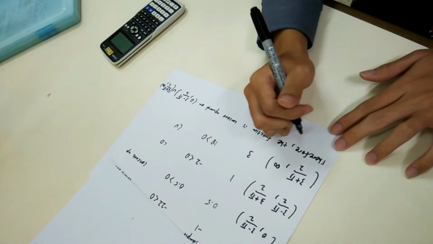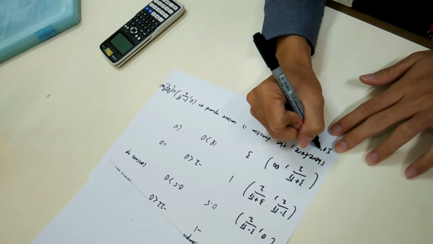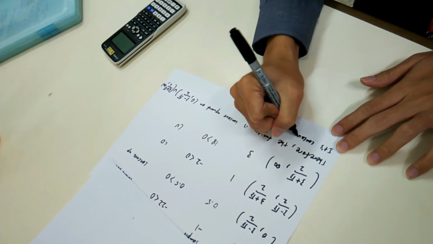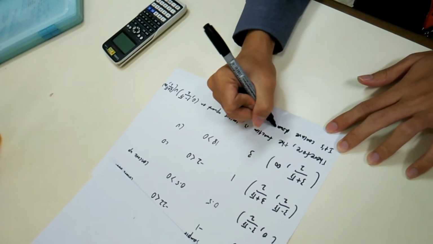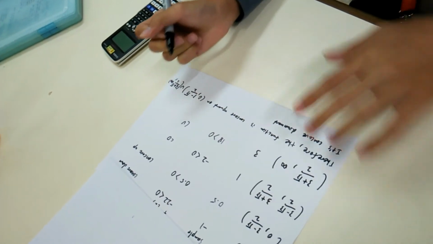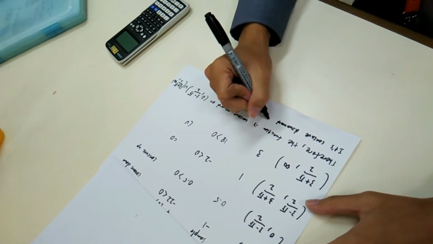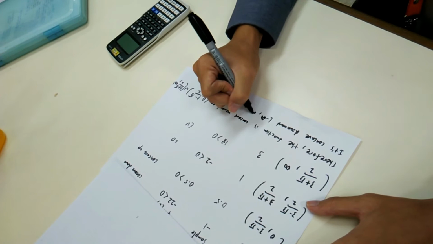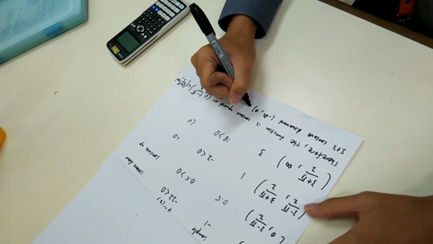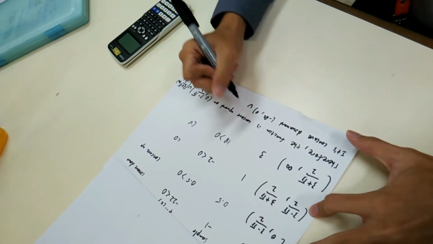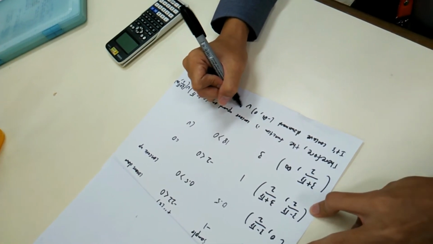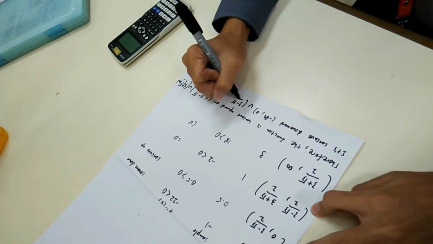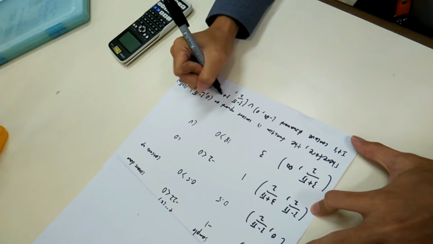And it is concave downward from negative infinity to 0, and here 3 minus square root 3 over 2 to 3 plus square root 3 over 2.